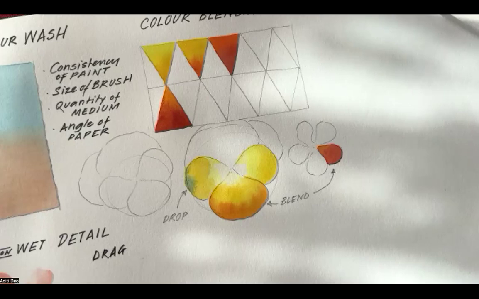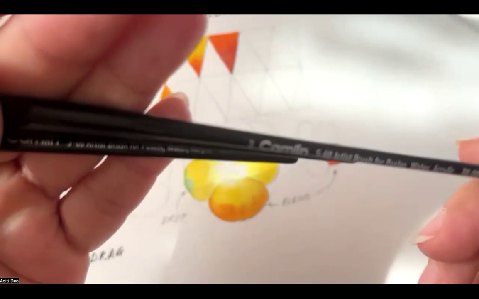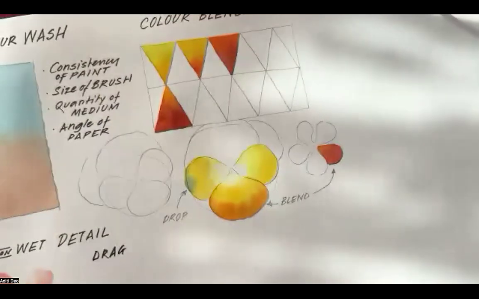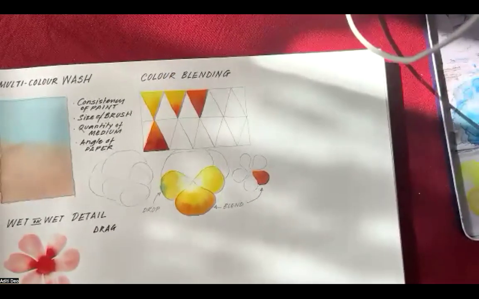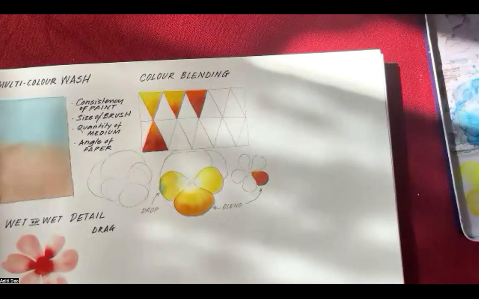Aditi, the brushes you're using are Camel itself? Yeah, the S68. Okay. And these are the same ones you put on the group with the... Yeah. Okay. This is the kit.